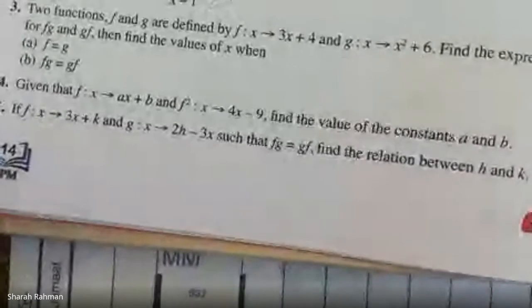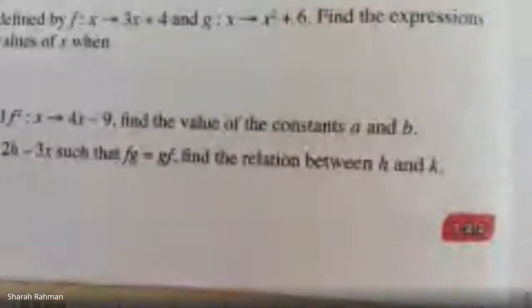If fx given is 3x plus k, gx is 2h minus 3x, and also given that fg equals gf. Find the relation between h and k. Okay, we need to find the relation between h and k. As we did before, sebelum ni kita dah buat tadi, when fg equals gf, we must find the fg first. We also must find the gf first.